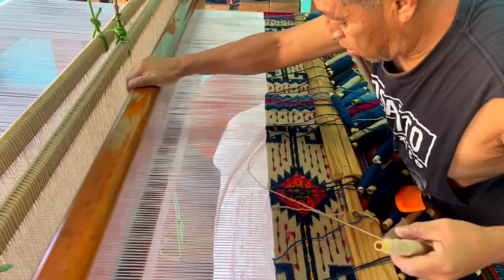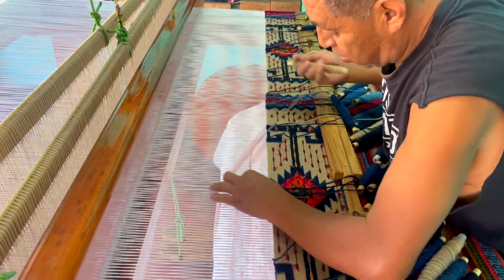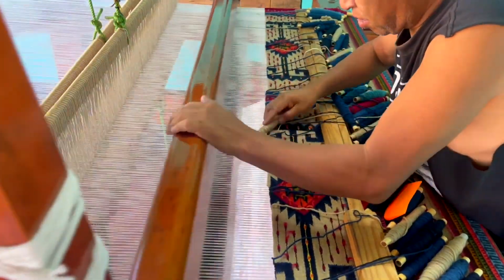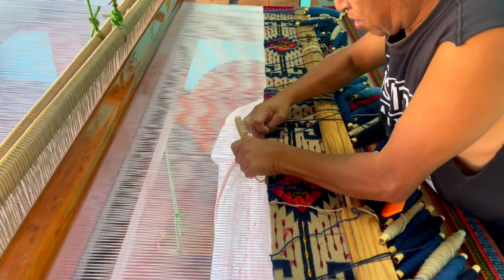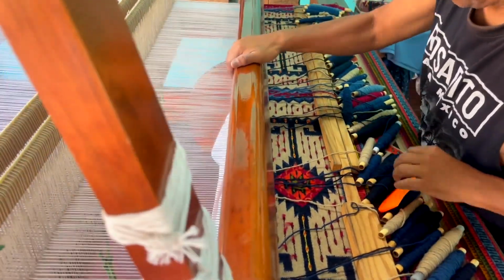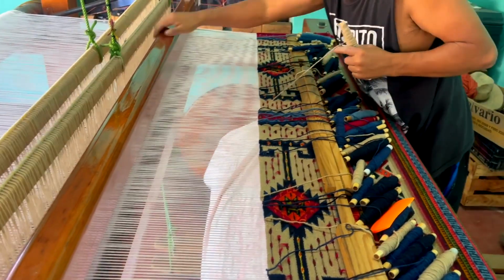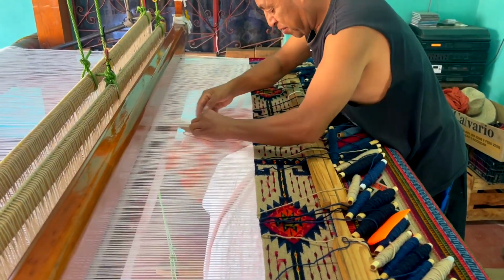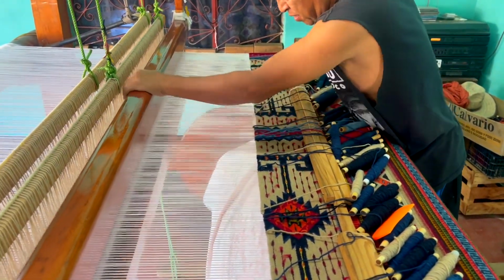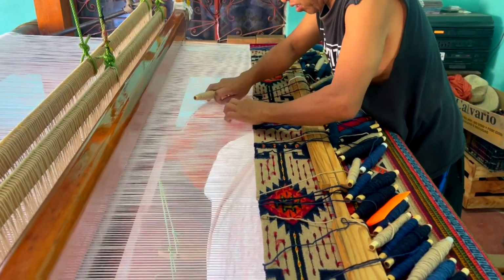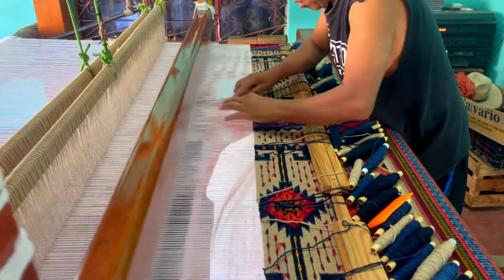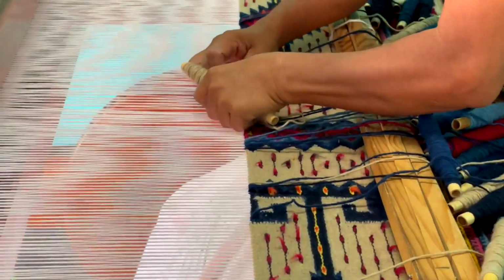Because if we count all of the threads one by one, maybe we finish the piece in 1 year. So it's really necessary to know how many lines we have for all of the rug, and now start in the mind, choose the numbers that we use to make the proportion of the colors and weave the pieces.